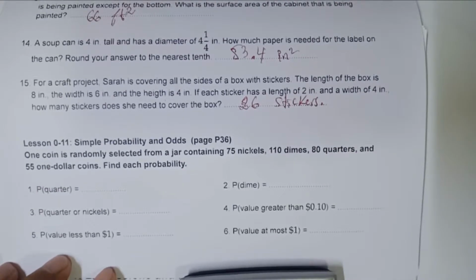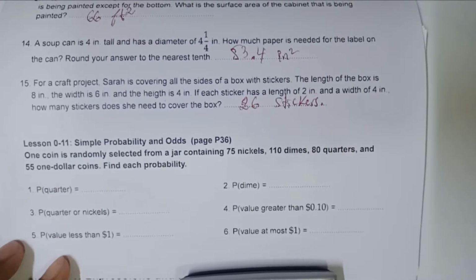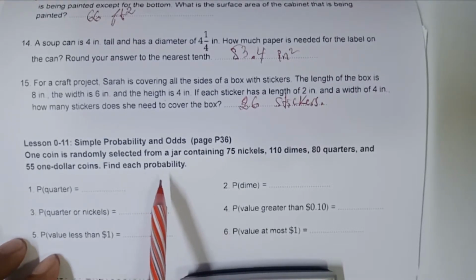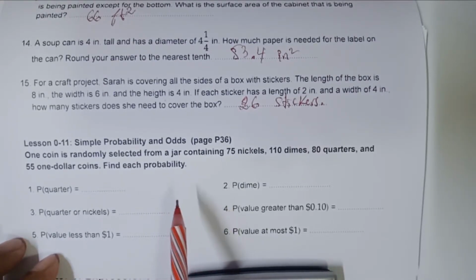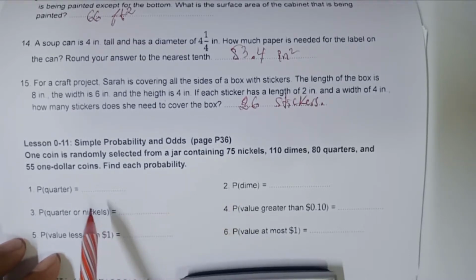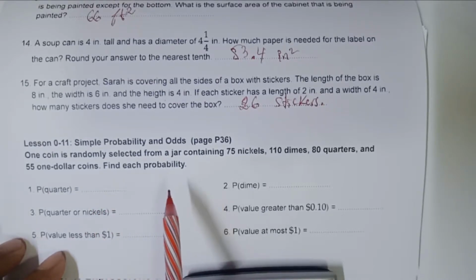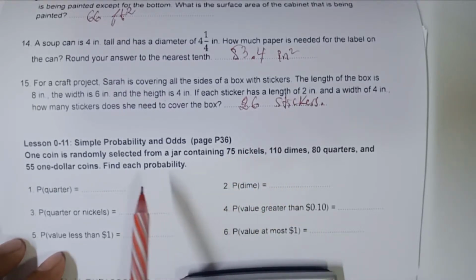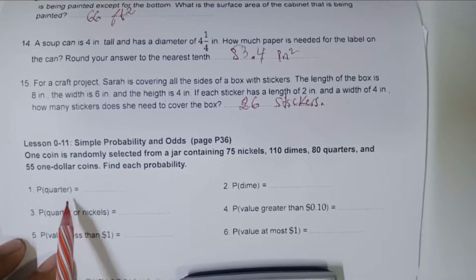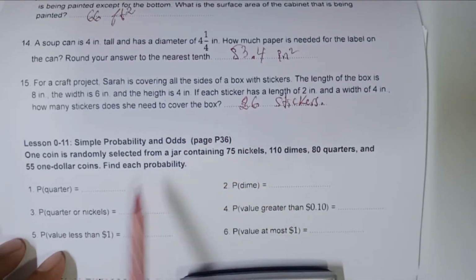Lesson 0-11, Simple Probability and Odds. One coin is randomly selected from a jar containing 75 nickels, 110 dimes, 80 quarters, and 55 $1 coins. Find each probability. Now when you find simple probability, the formula is favorable over possible outcomes, or you can say what you want over everything. For example, quarter. So you want quarter, so quarter over everything.